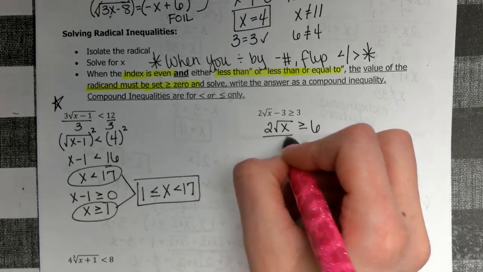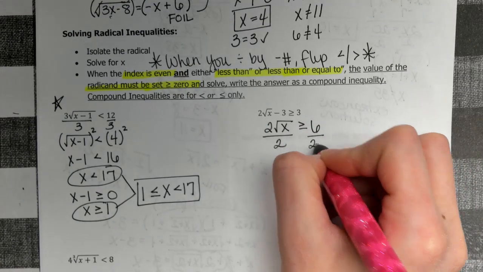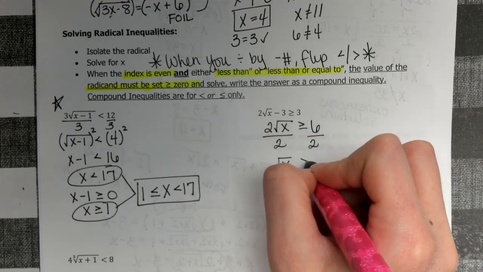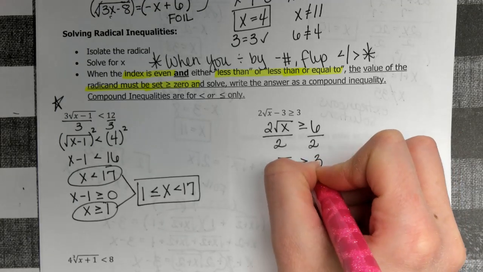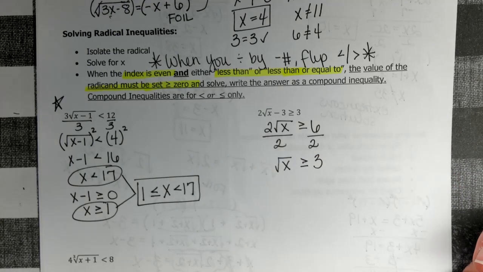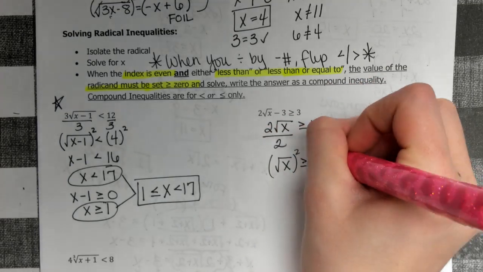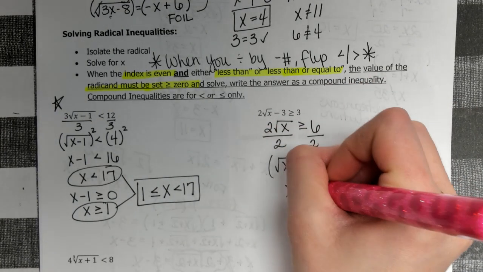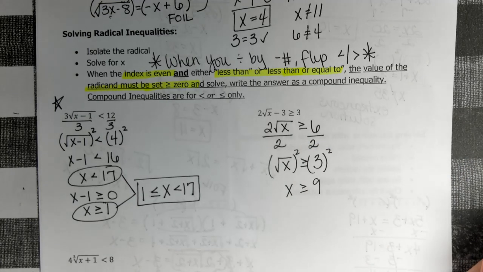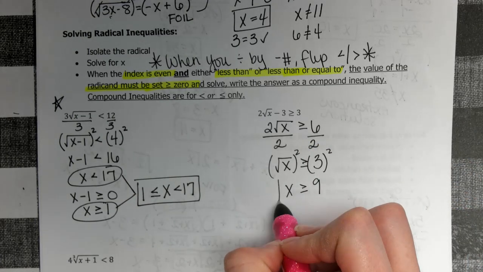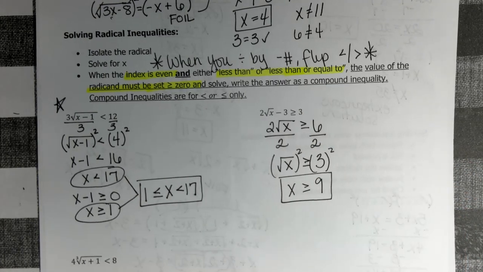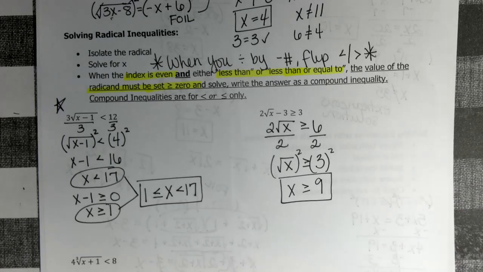Then divide by 2. Square root of x is greater than or equal to 3. And I do what? Square it. X is greater than or equal to 9. So any value greater than or equal to 9 will be true for that.